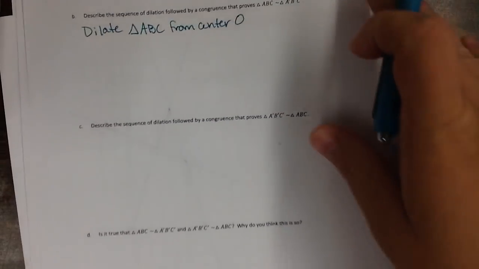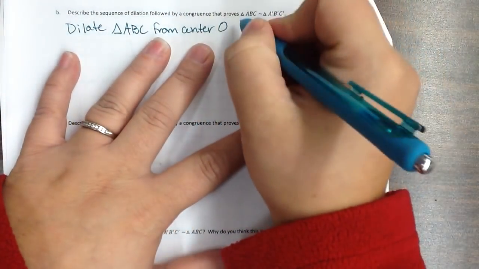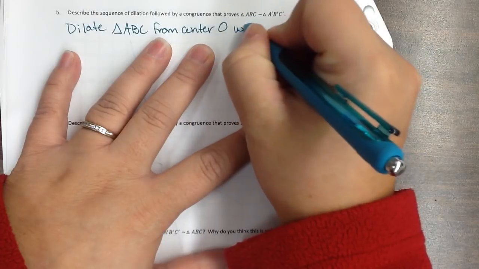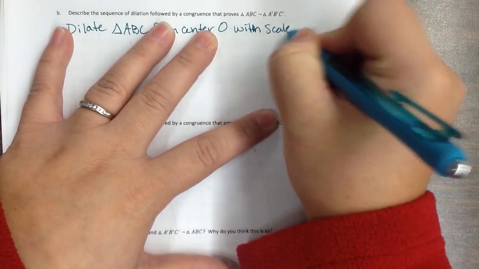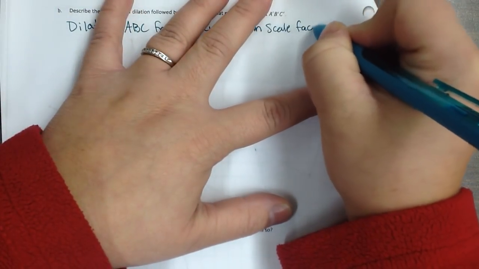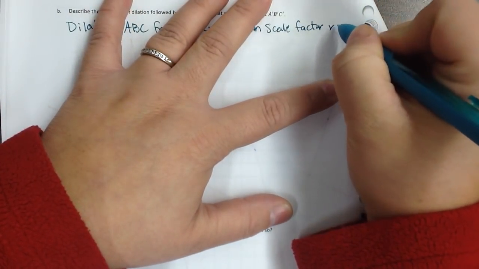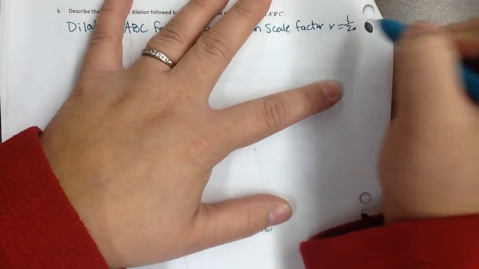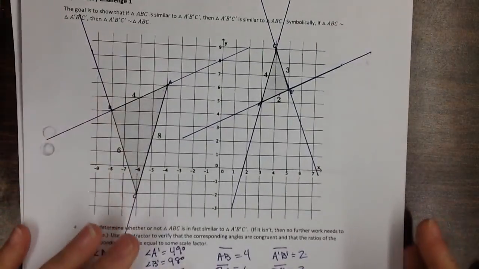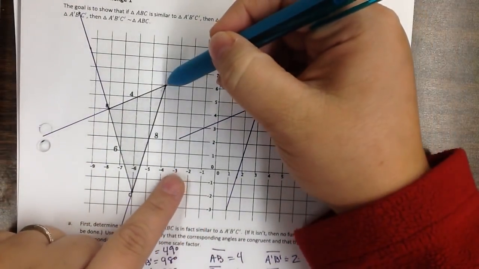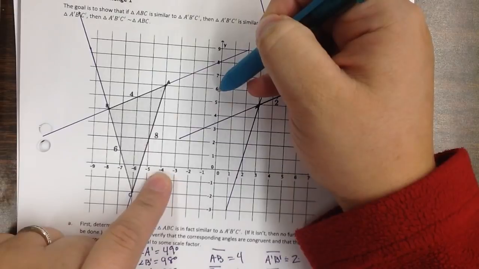So a scale factor R equals 1/2. That's our dilation. So now I'm going to go over here and actually dilate it. Okay. So A is at -4, 6.